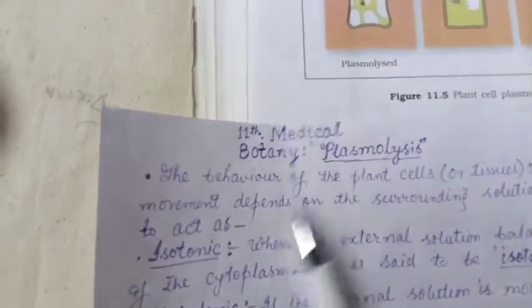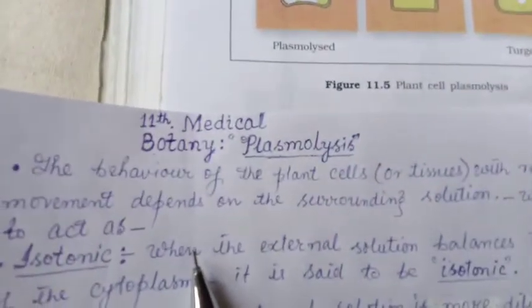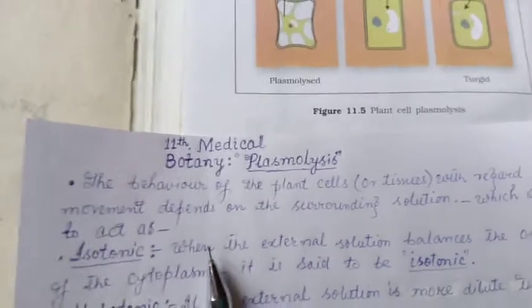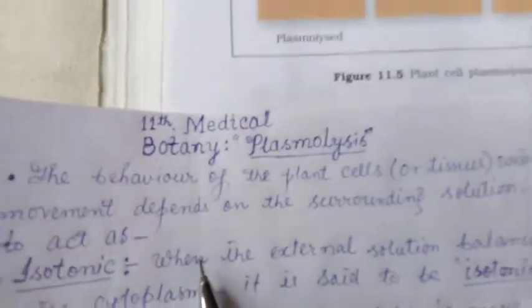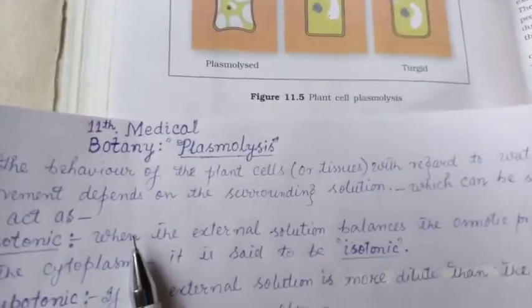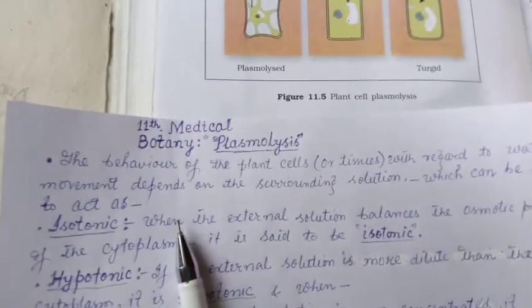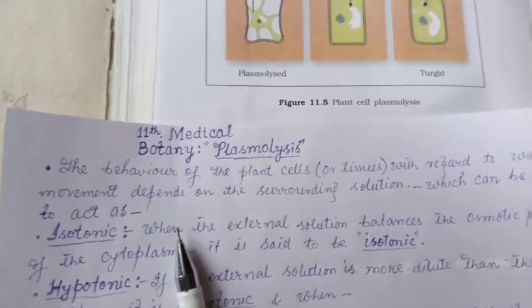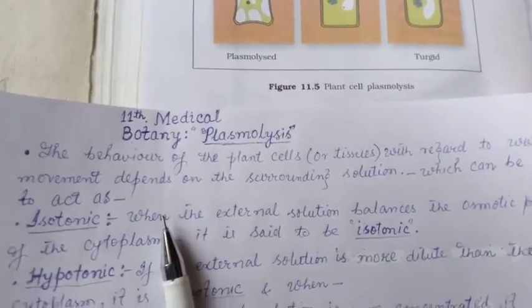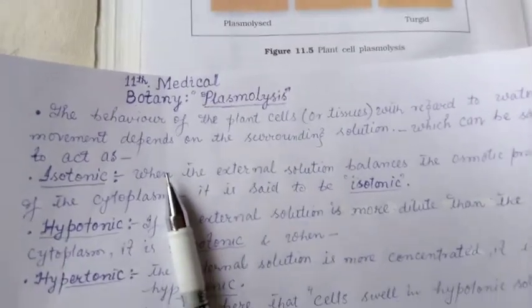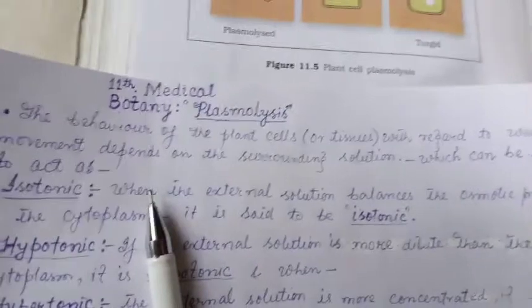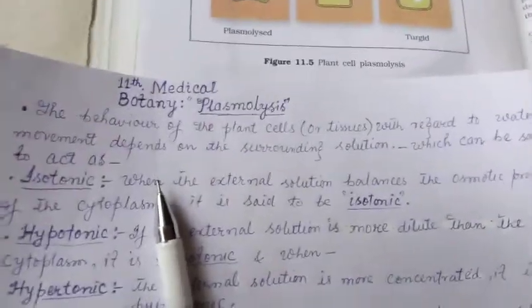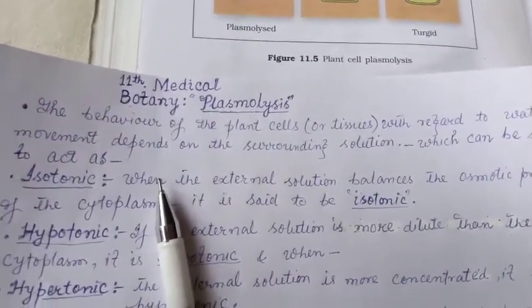And now this plasmolysis, the behavior of the plant cells or tissues with regard to water movement depends on the surrounding solution, depending upon in which type of the medium the cell is located, or what surrounds the cell.